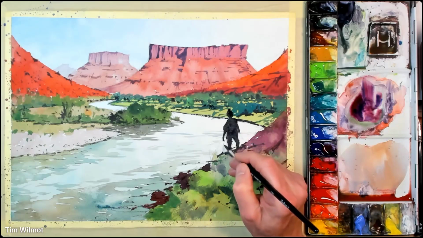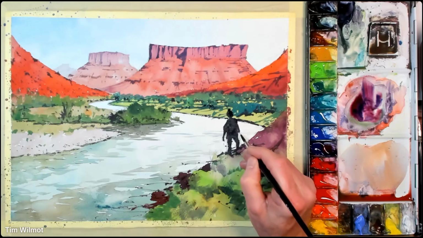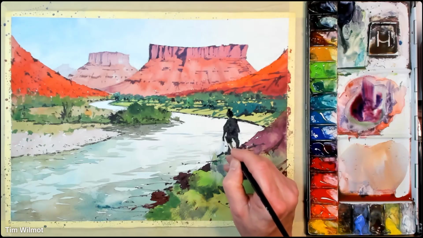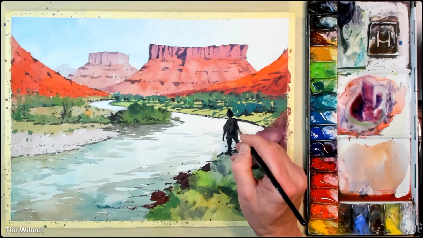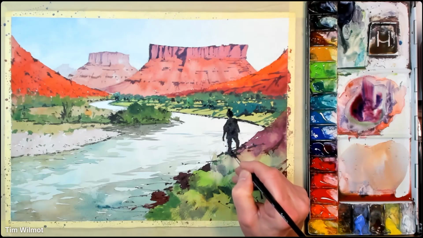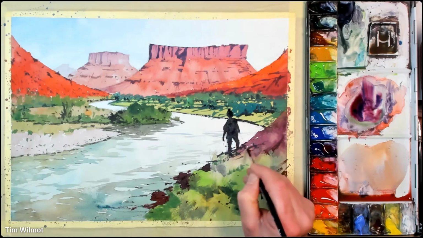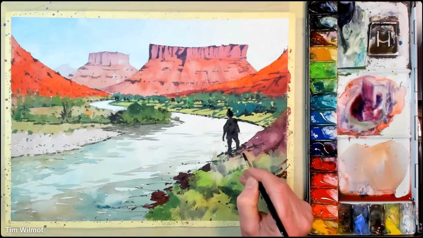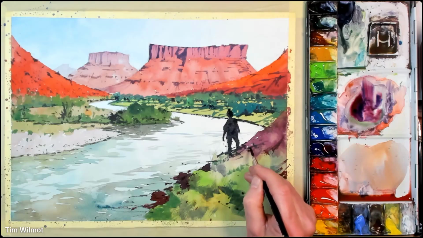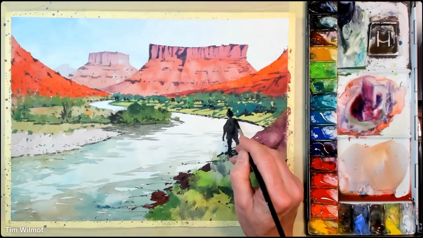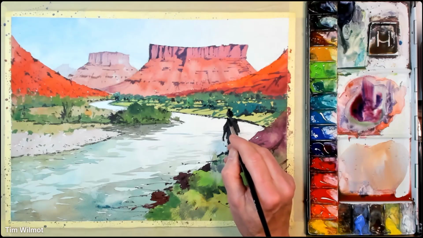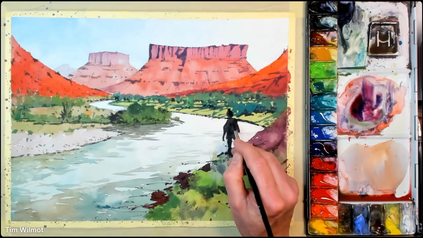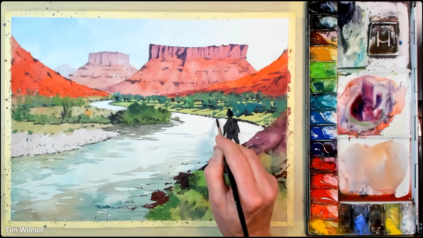Does this figure need to have a stick or something? No, I think it's all right. If you are putting a figure in, connect it with the right hand slope there, and then I think it's a good idea to have it connected with the far bank as well.